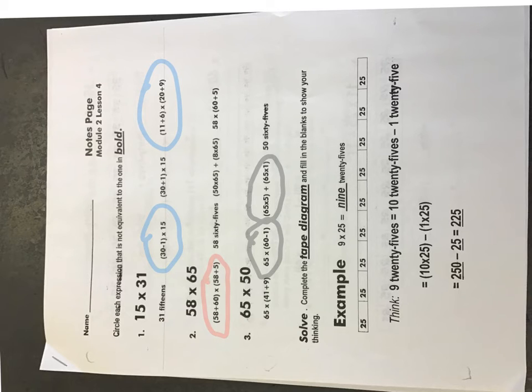Because that is a basic fact that the kids can easily master, when we see 9 times 25, we can say, well, that 9 25s is equivalent or the same as 10 25s minus 1 25. So what we did is we went 10 25s minus 1 25 and subtracted and got 225.